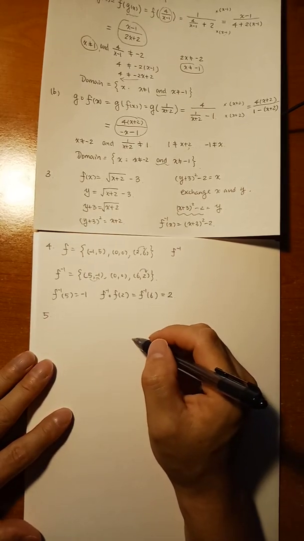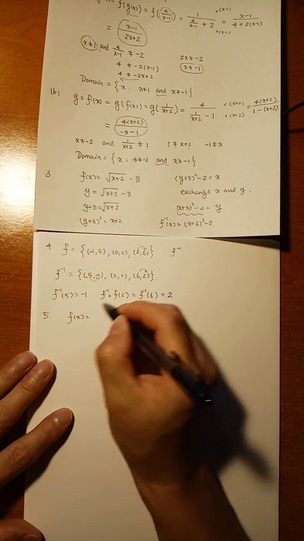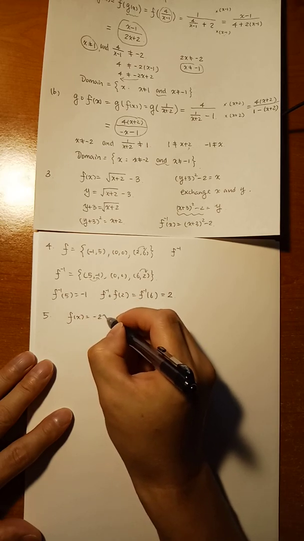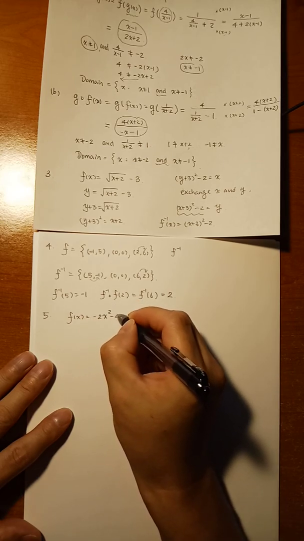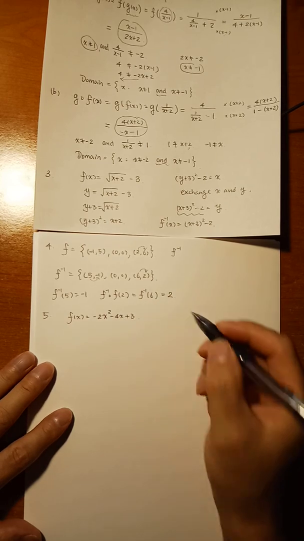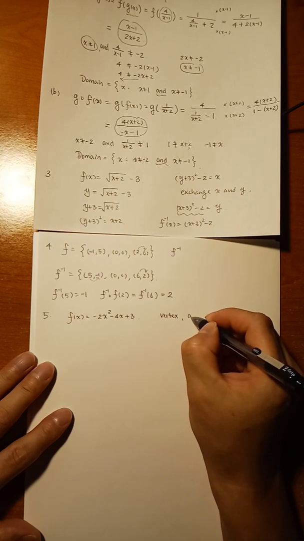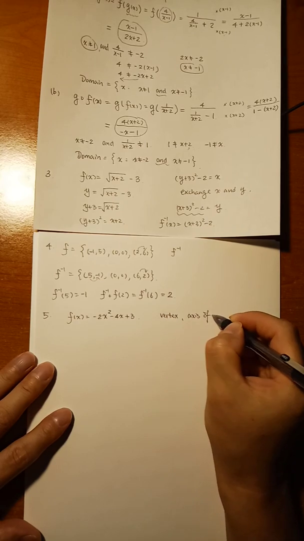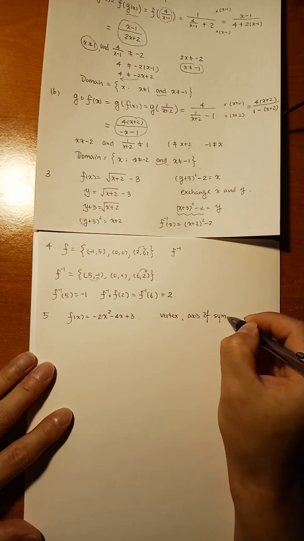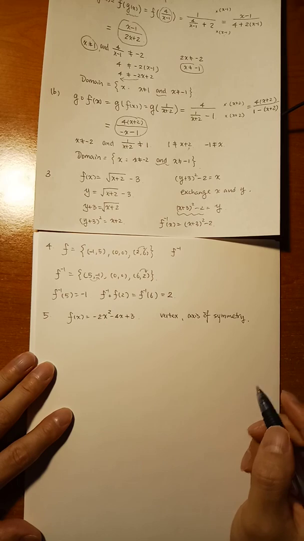Problem 5, we're looking for the vertex and the axis of symmetry of a quadratic function: negative 2x squared minus 4x plus 3. To find the vertex and the axis of symmetry, we need to complete the square.